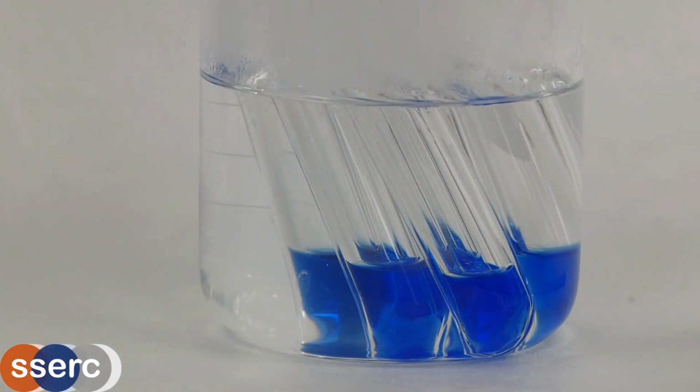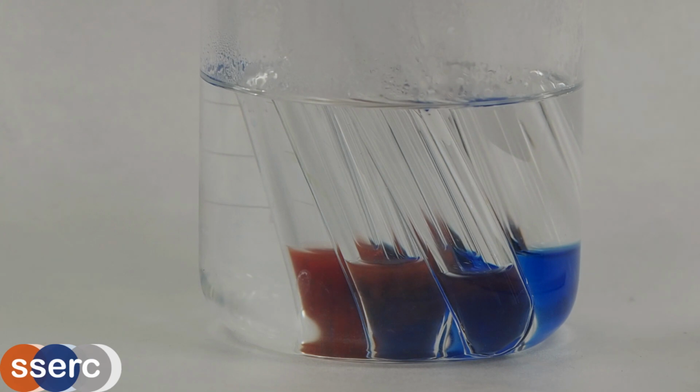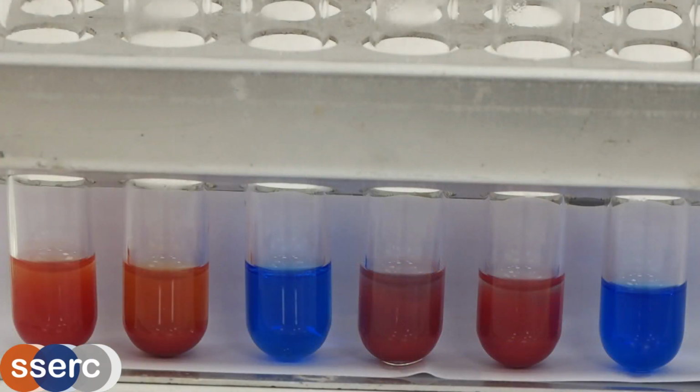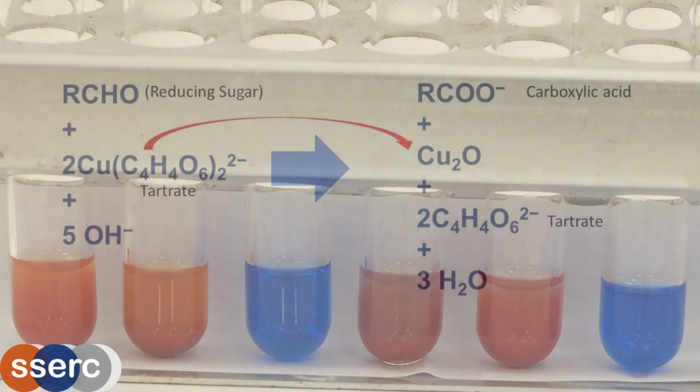As you can see, very soon some of the tubes start to show a characteristic red-brown colour. In very low concentrations the colour can be green due to a mixture of the reddish-orange and the blue colour of the copper-2 ions. And here we have the results. Starch, unsurprisingly, gives no result. The two monosaccharides on the left, glucose and fructose, produce a notable red-brown precipitate. The disaccharide sucrose does not, but interestingly the other disaccharides, maltose and lactose, do produce a colour change.